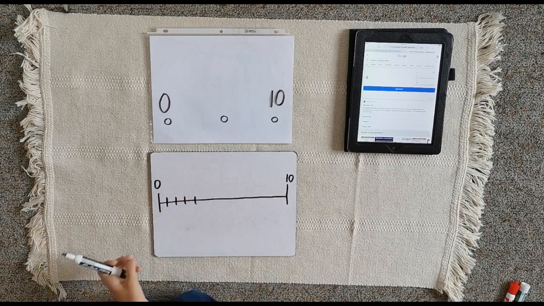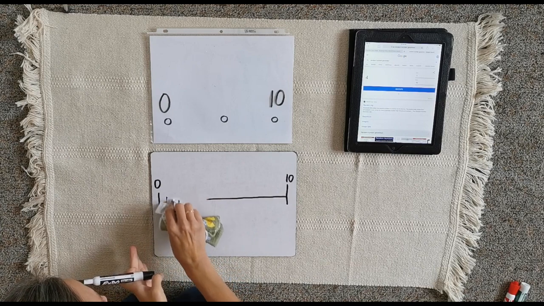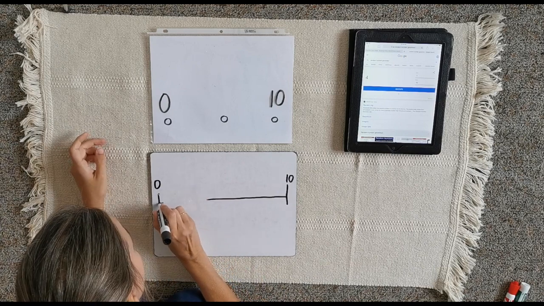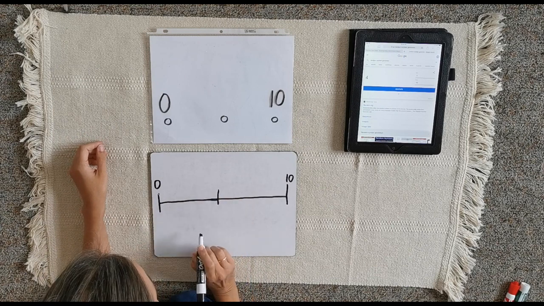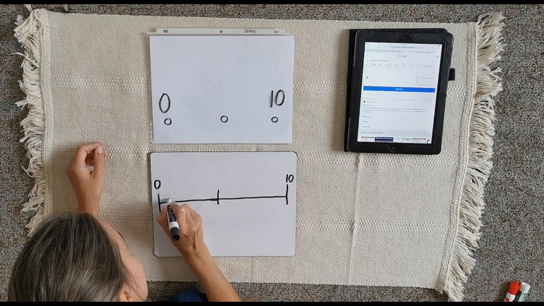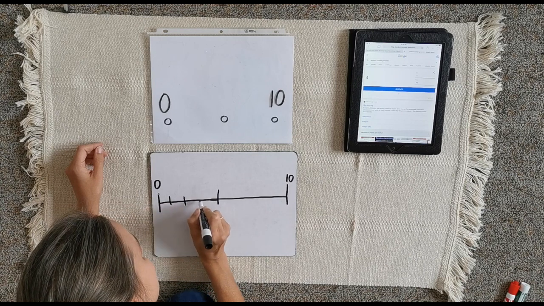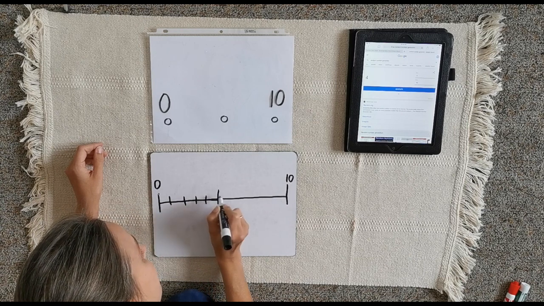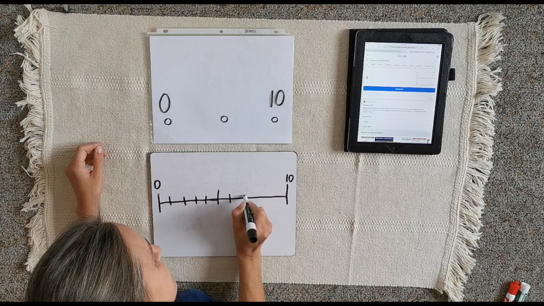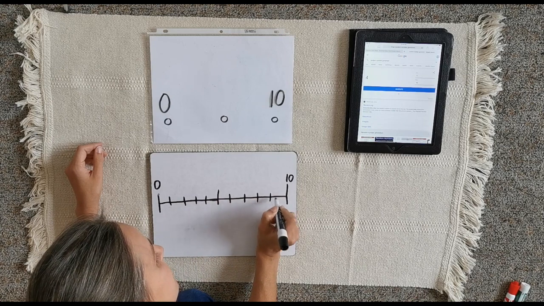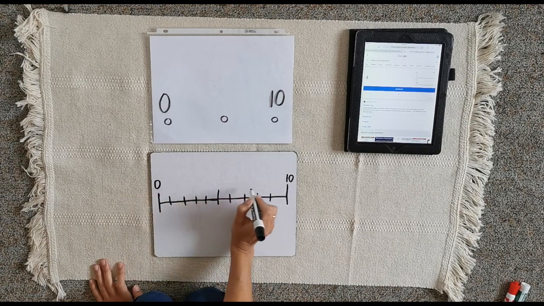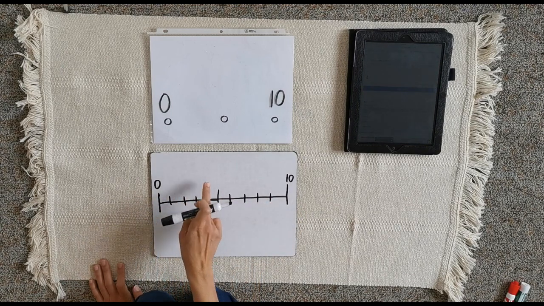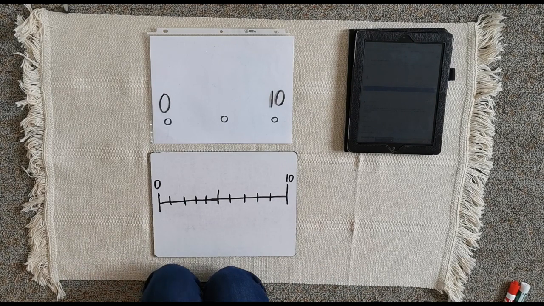I'm going to try again. I'm going to use the half of the line to draw number 5. 1, 2, 3, 4, 5, 6, 7, 8, 9, and 10. If you want, you can write the whole number line with 1, 2, 3, 4, 5, 6, 7. It's up to you. I'm not going to do it. I think I'm going to be doing fine.